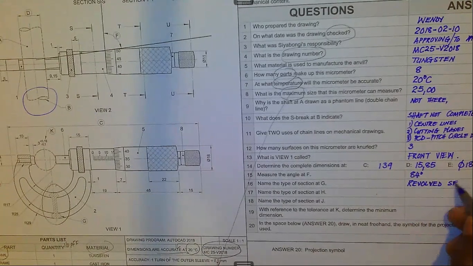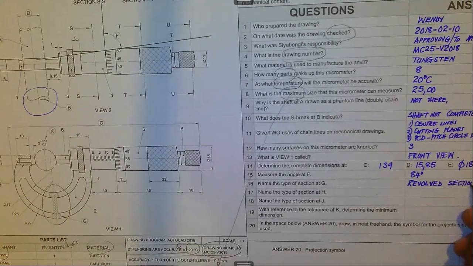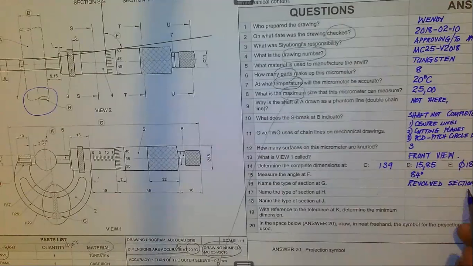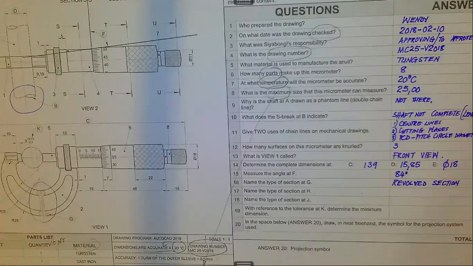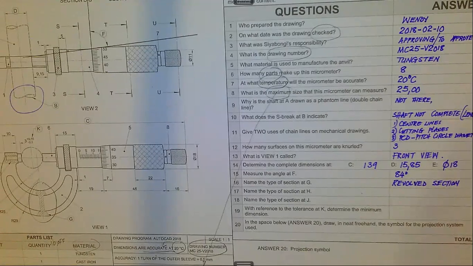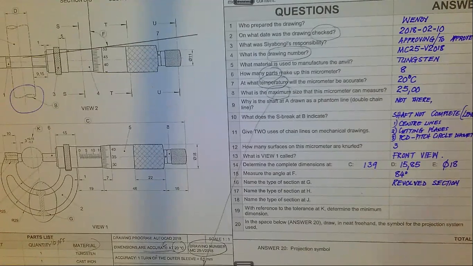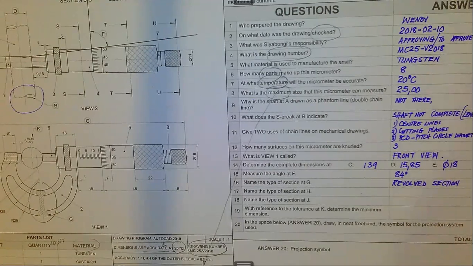In an exam, there is no need for you to write section again since the type of section is being sought. So you just write revolved. Remember, you don't have time in an exam. 3 hours is not much. So you need to make sure that you are able to answer as much and move as fast as you can in terms of answering all the questions that are being asked.